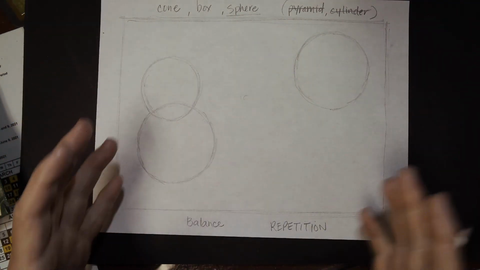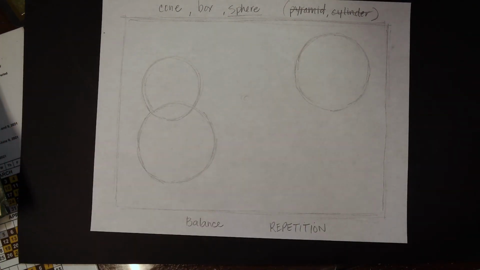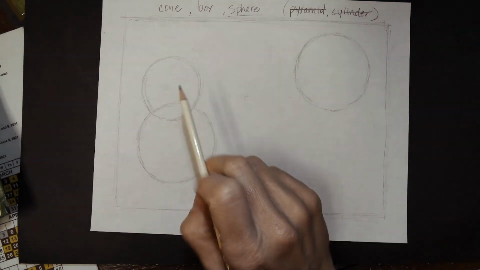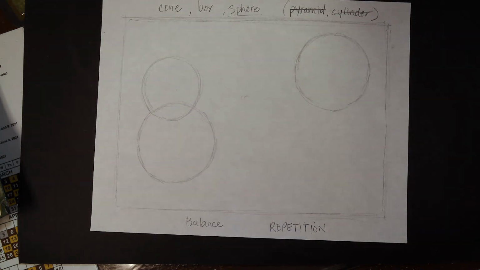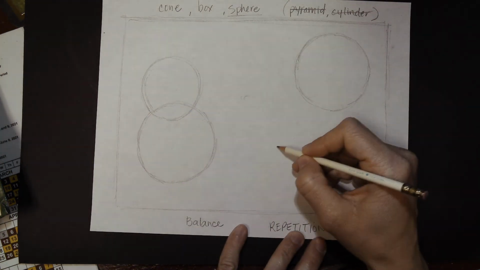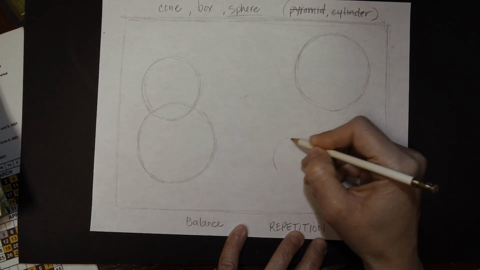So I've created a new problem here. I put 2 circles on the left and I have 1 on the right. So as opposed to being so direct and straightforward, what I'm going to do is draw circles, but I'm going to see if I can get them to add up to the same amount of visual weight. So on the right, not exactly on the right, but on the right, I'm going to draw a few circles.